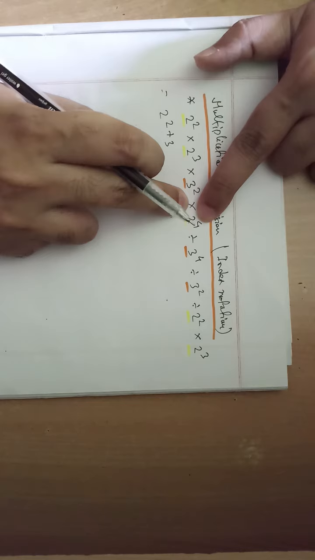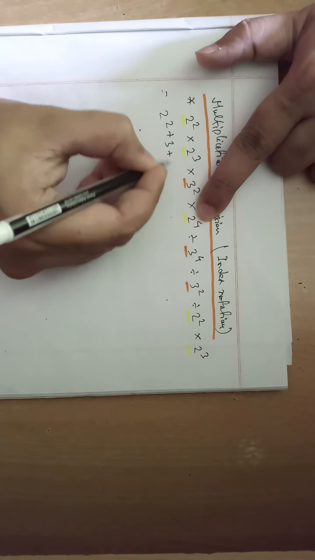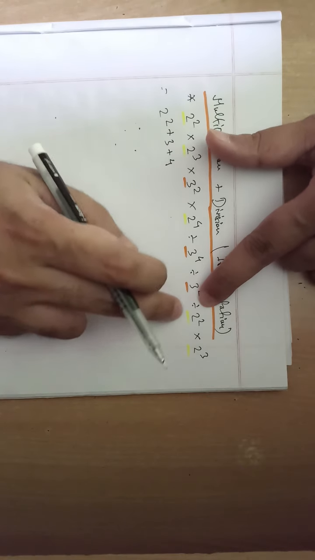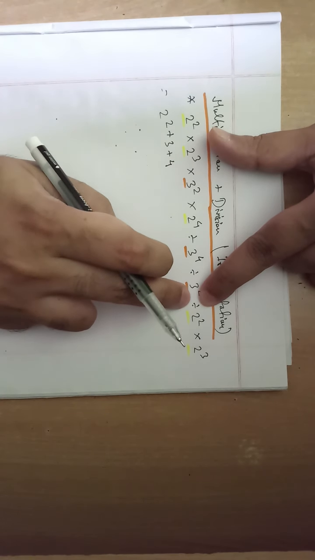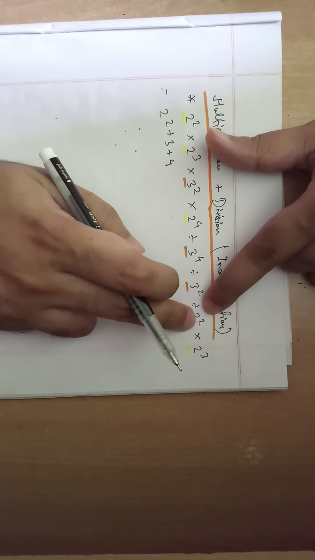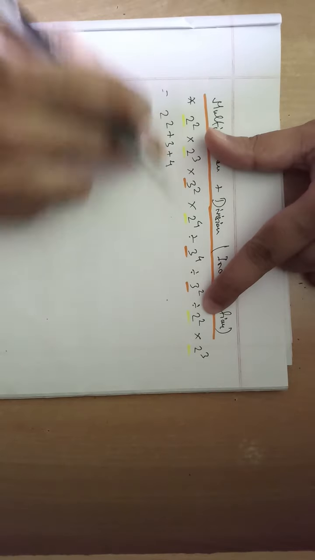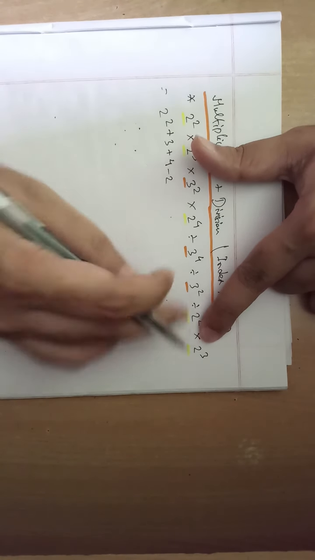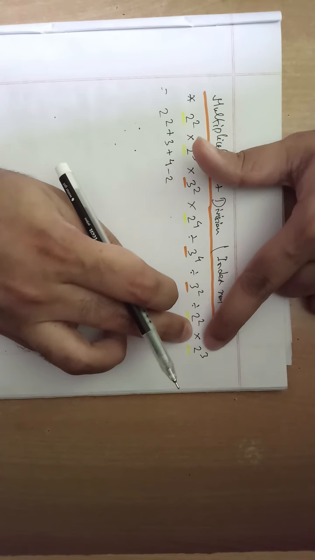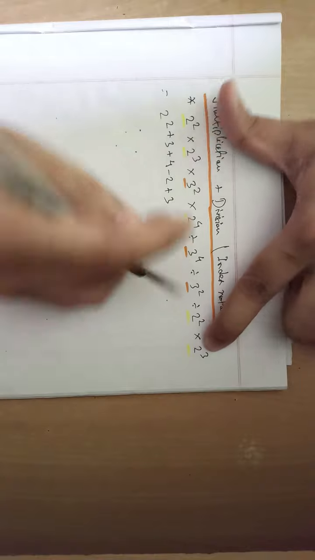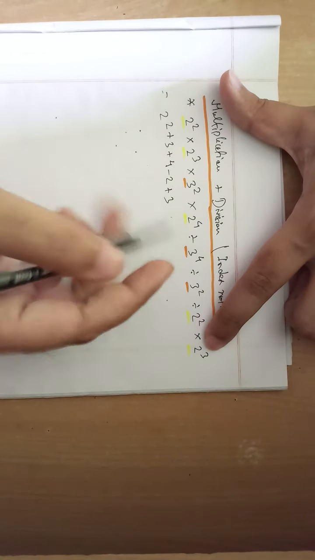So I'll just add this power also to the previous one, plus 4, and then I have this 2 square, but this is in a state of division, right? So while we have the same base in a state of division, I'll just subtract the power from the rest. So minus 2, and then again I have another 2 cube which is in a state of multiplication, so I'll just add this power, plus 3.